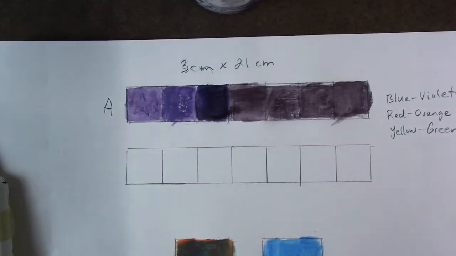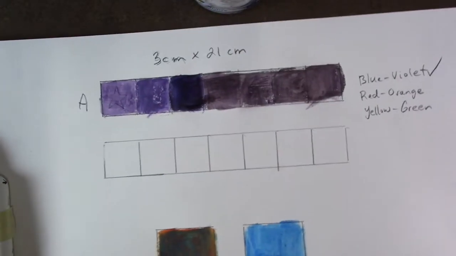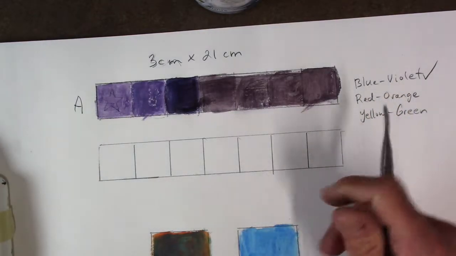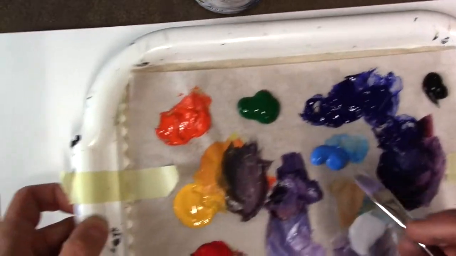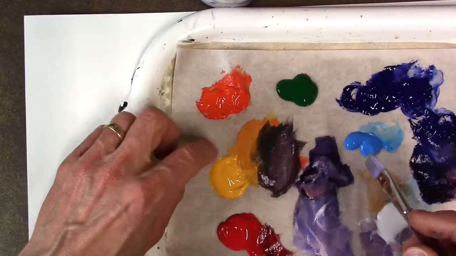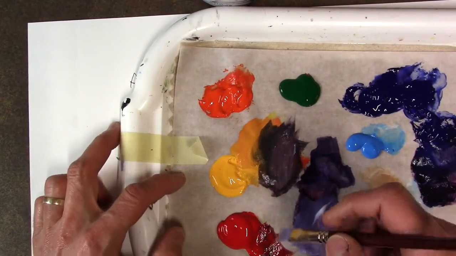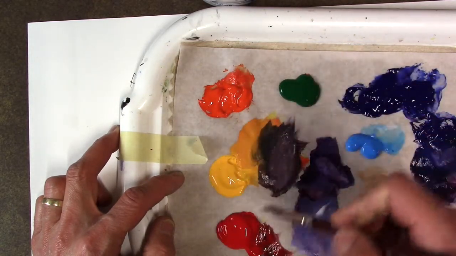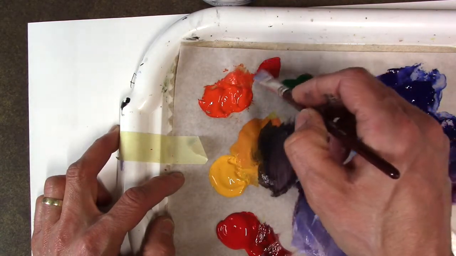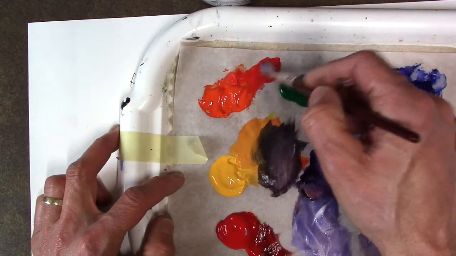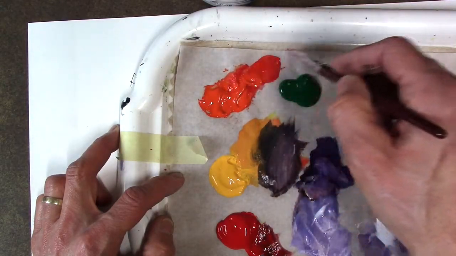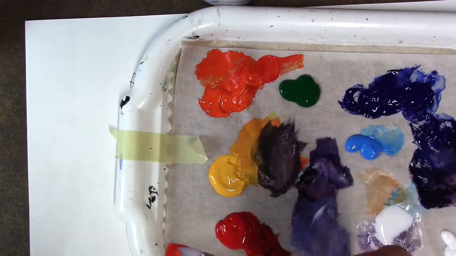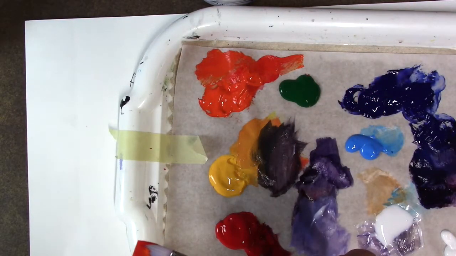My underpainting is dry now, so I want to experiment with my other 2 colors. So let's go get some red-orange. I'm going to mix up some red-orange. I can do this in a couple different ways. Look, I actually have some orange paint. So what if I just took some red and added it to my orange? Well, that's going to give me red-orange, right? Yeah, of course.